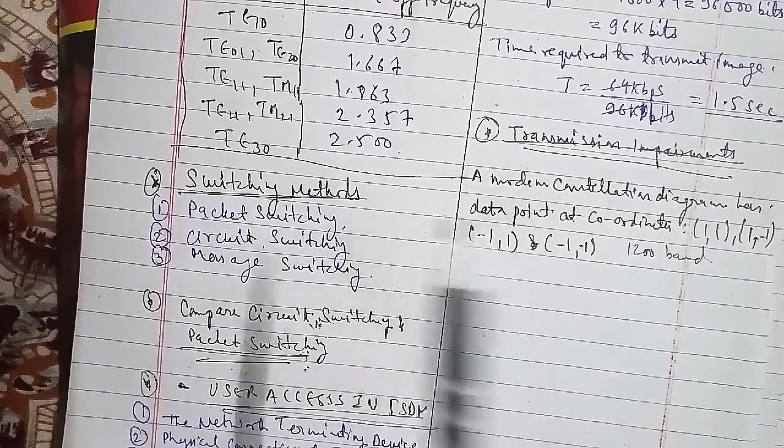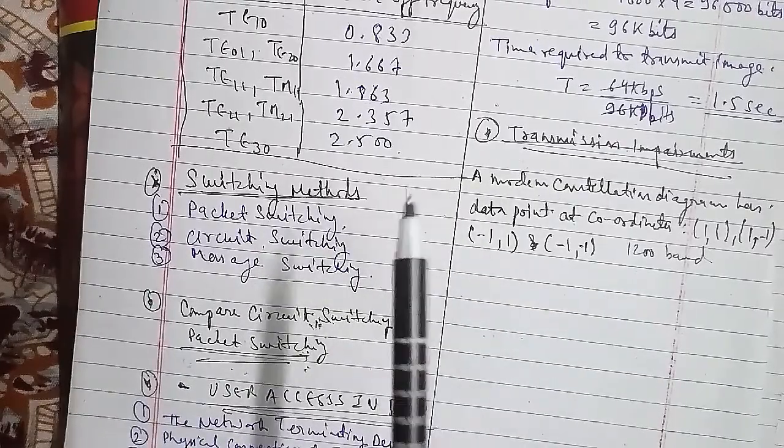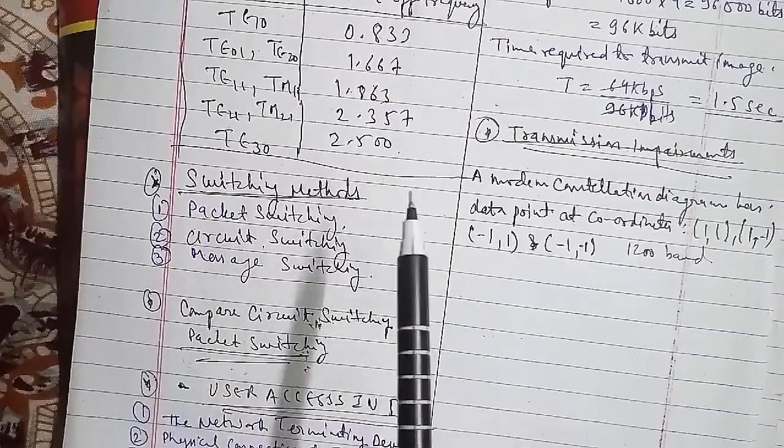Now we'll draw a diagram for this, where we have a baud rate and a bit rate as well.